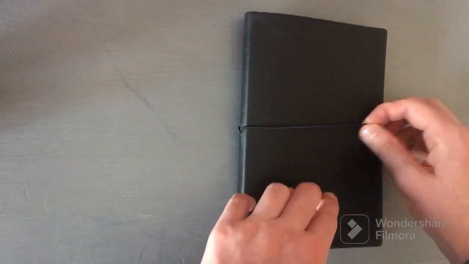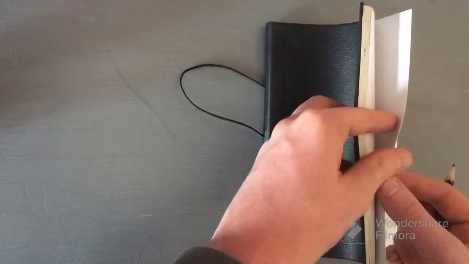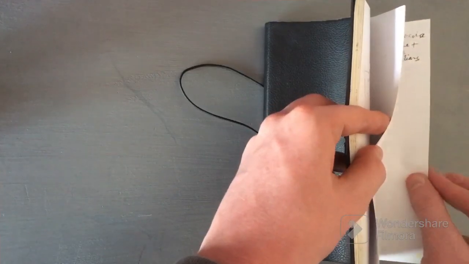So I actually pre-made some diagrams before this, so if I can just find them, here they are.